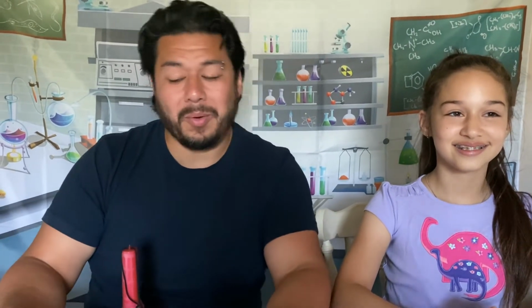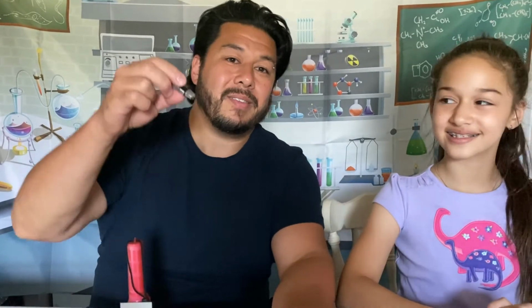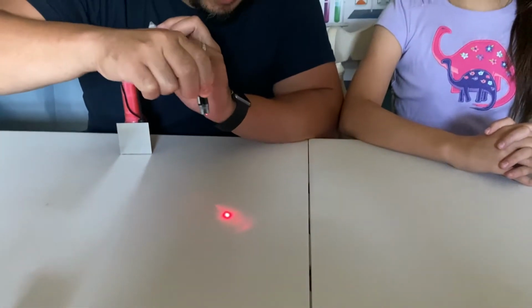Now, when light is shined off of an object that can reflect light, it bounces off and goes to another place. It's different than refraction. Refraction is when the light is separated. Reflection is when it bounces. So the way we're going to demonstrate this is we have a laser pointer, right? So check it out. There's my laser pointer, right?